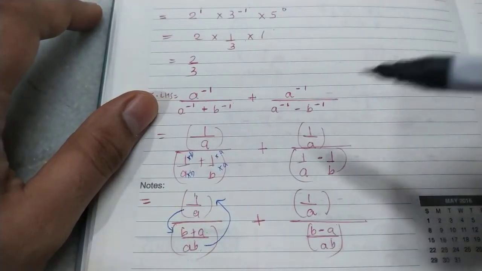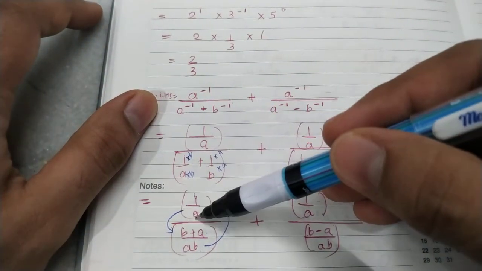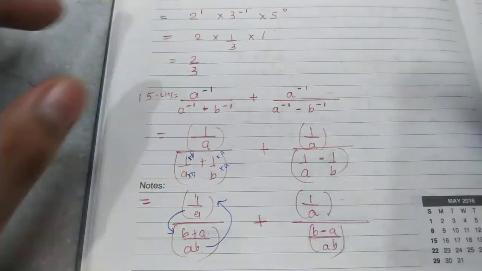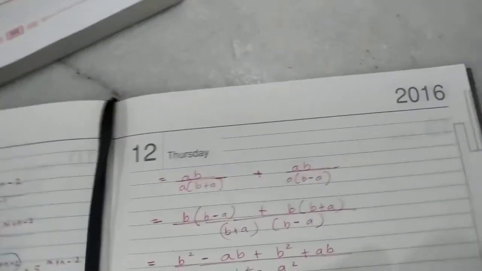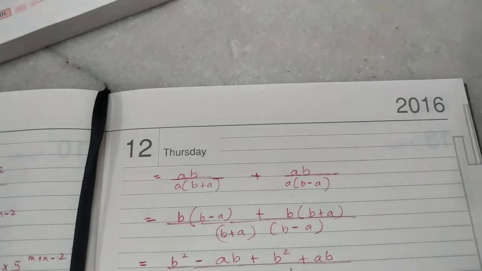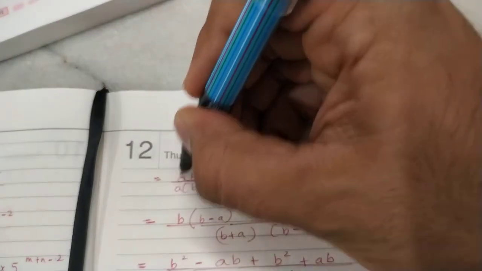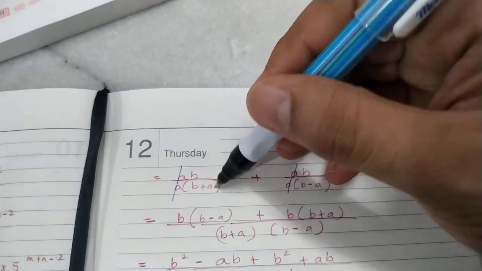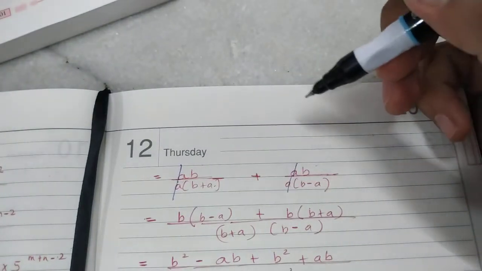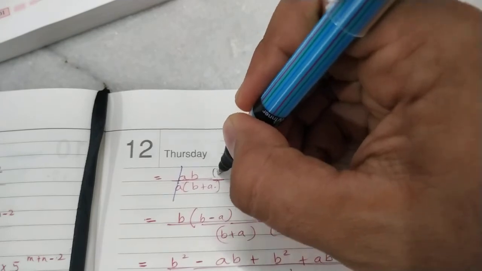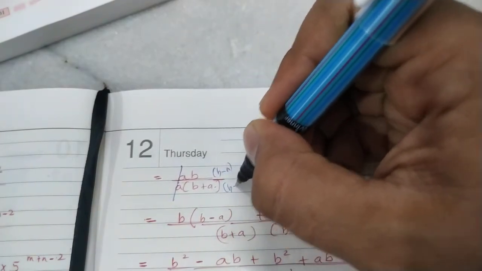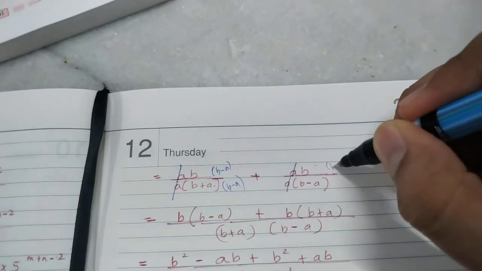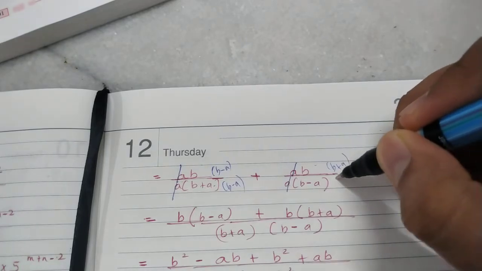Or you can simply do fraction multiplied by the reciprocal so that you reach this step. And now A and A cut, again A and A cut, so what is left is B upon B plus A and B upon B minus A. So again LCM into B minus A into B minus A, and here also B plus A, B plus A.